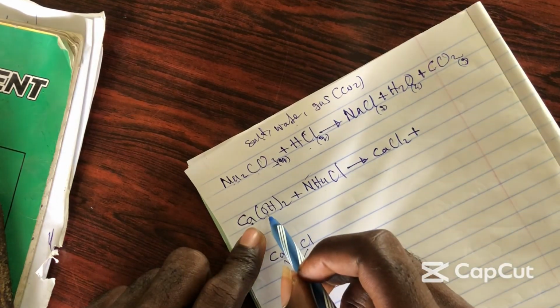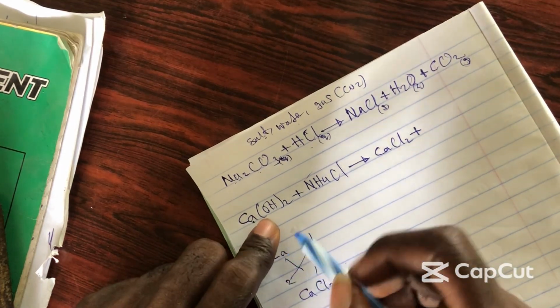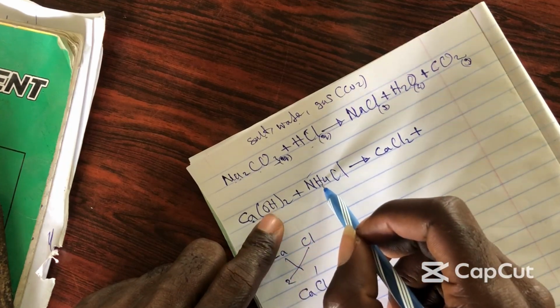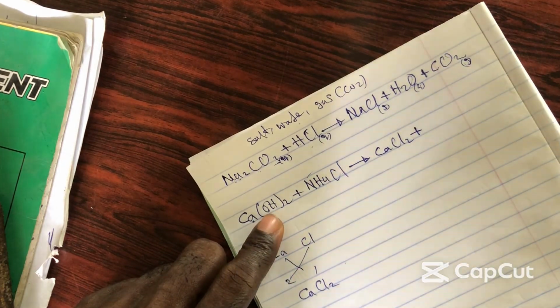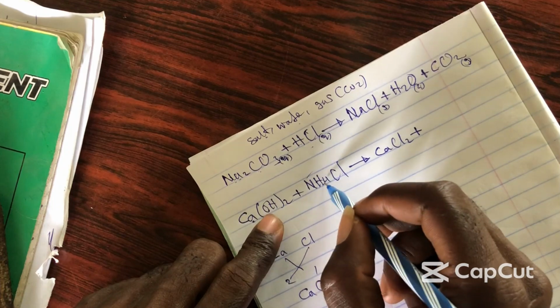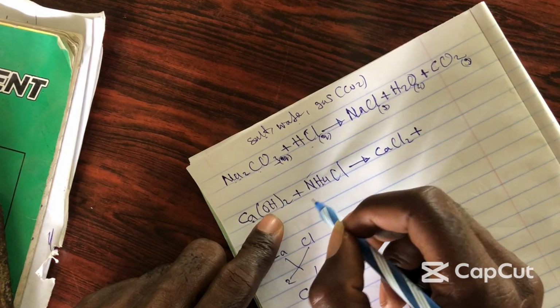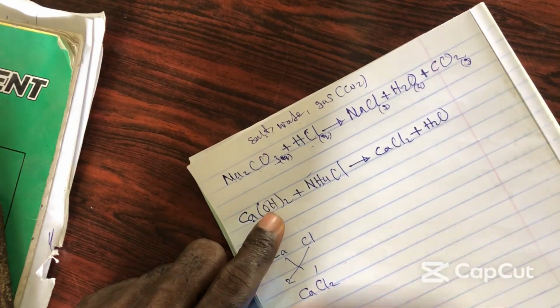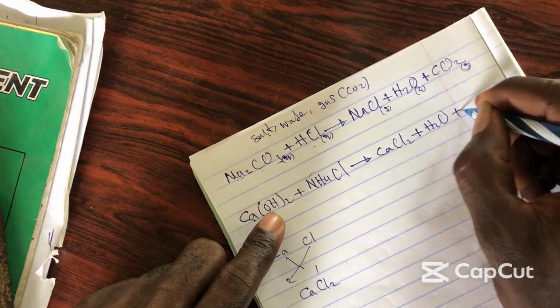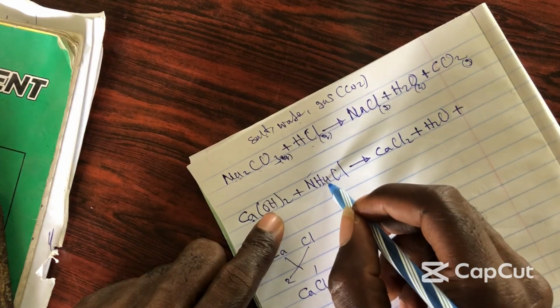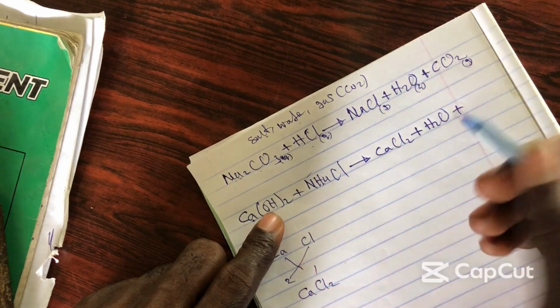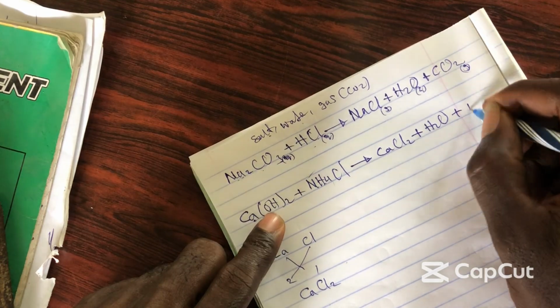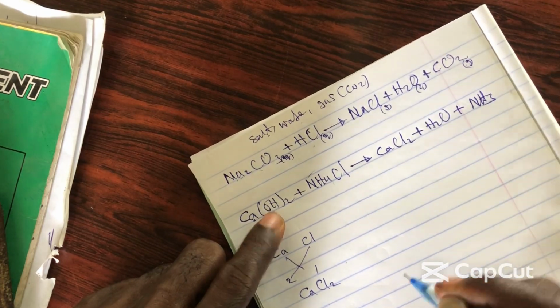Now, this is OH. This OH will take one hydrogen from here. This is NH4, ammonium. So if one hydrogen is removed and added to this OH, it is going to form H2O. What we are left with is NH3, because if you remove one hydrogen here, it is going to be left with how many hydrogens? Three hydrogens. So we now have NH3.